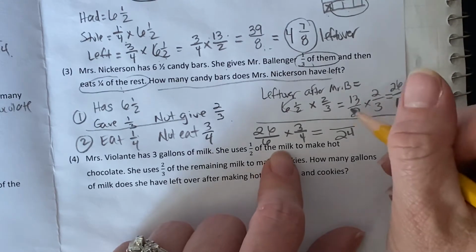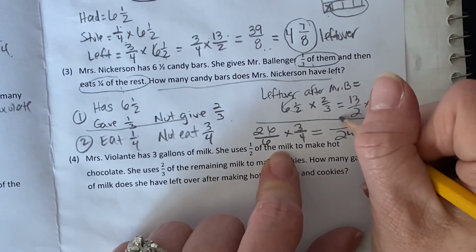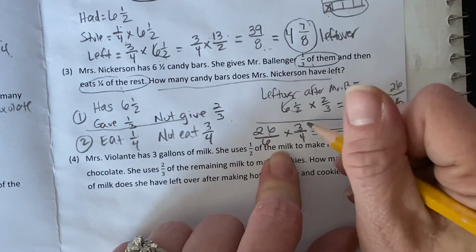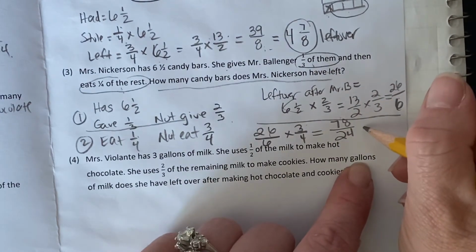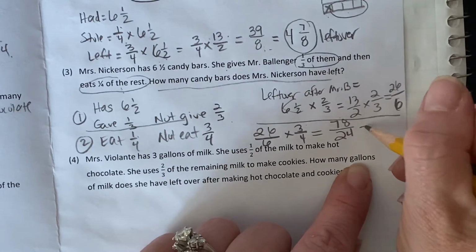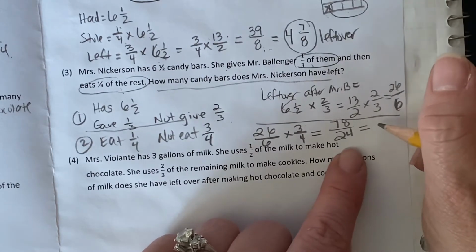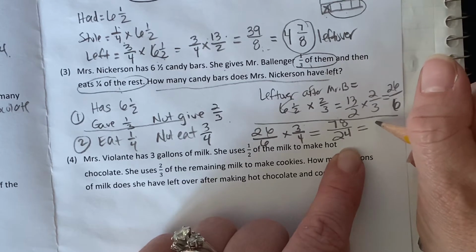My denominator should be 24. My numerator should be 78. Let me see. 3 times 6 is 18. 3 times 26 is 78. Yep. And I can turn this back into a mixed number. So 24, this would be 3.